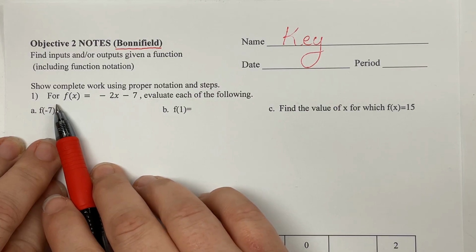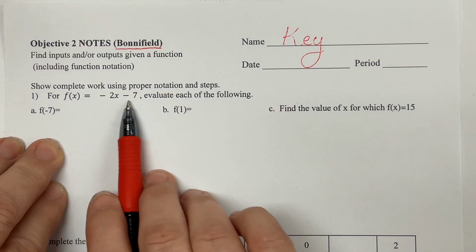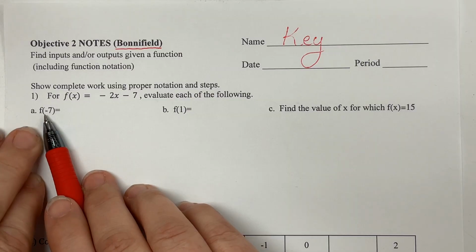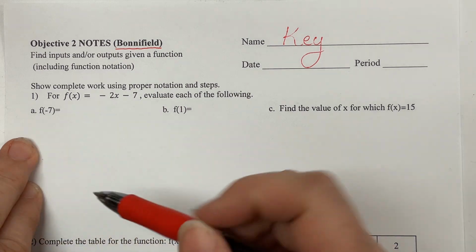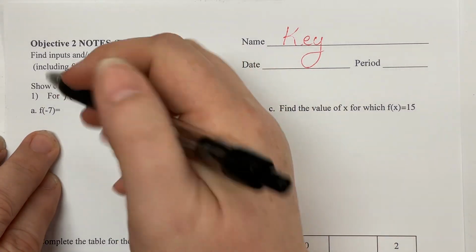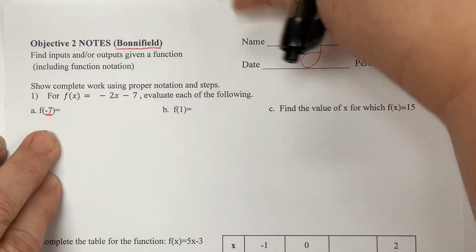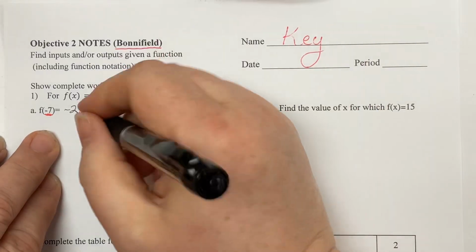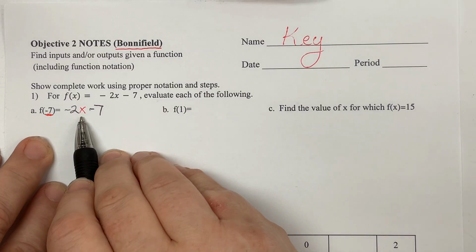Okay, here we go. So for f of x, we have negative 2x minus 7. So we're gonna use this problem for all of these. Now we're saying, what if we had a negative 7? So f of negative 7, what would that be? So we're going to take our problem and fill it in here. This is what we're going to substitute in for x, remember? So we've got negative 2x minus 7, okay? So now let's go ahead and put that x in there.